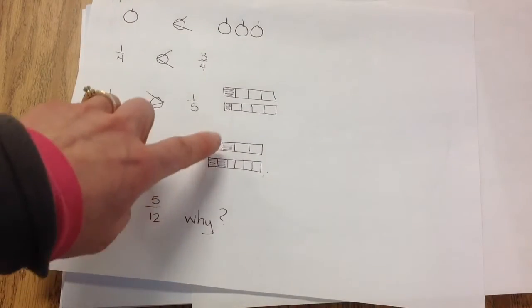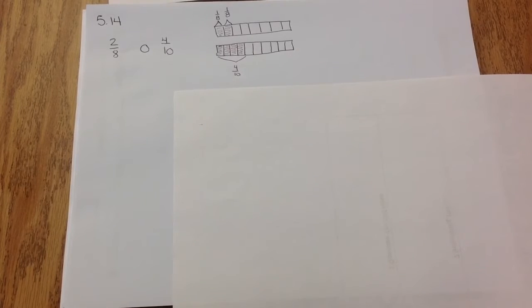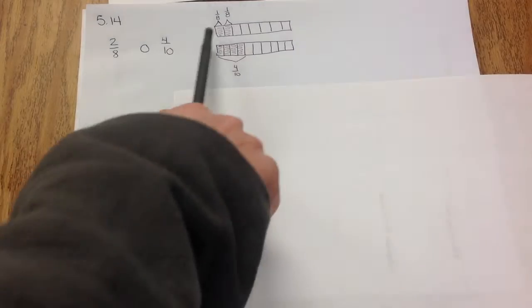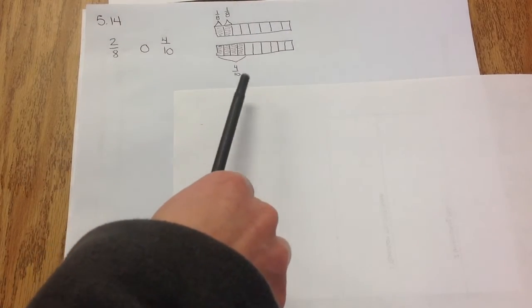The next thing I'd like you to do is represent 2/8 and 4/10 with 2 tape models, one on top of the other, just like we were doing back here. Remember, they have to be the same size. You're going to cut 1 into 8ths and 1 into 10ths. Pause while you do this. You should have had something like this, 2/8 versus 4/10. So we can see that our 4/10 are definitely bigger than our 2/8.